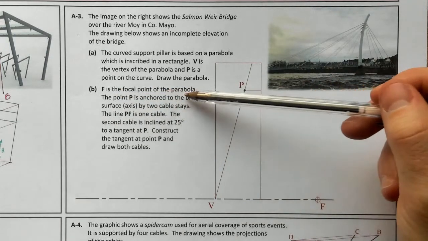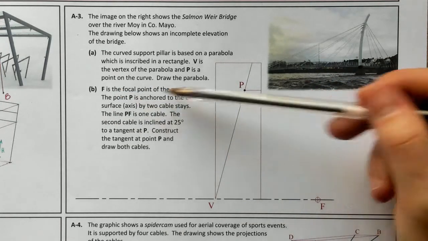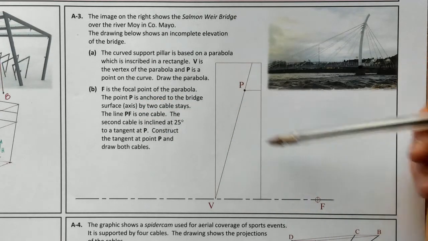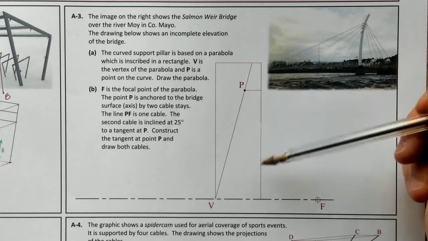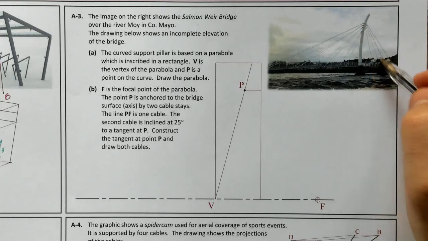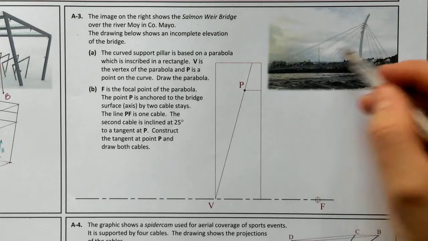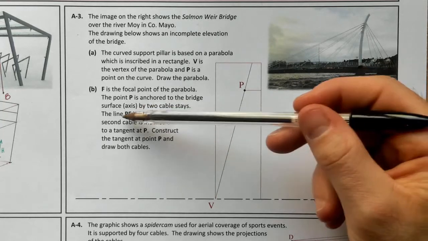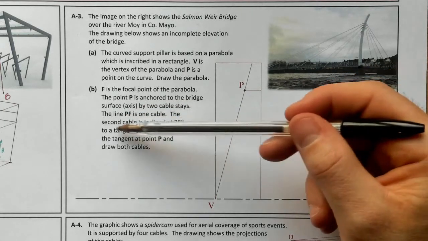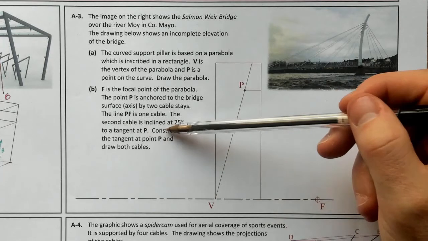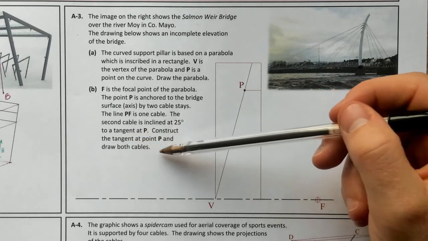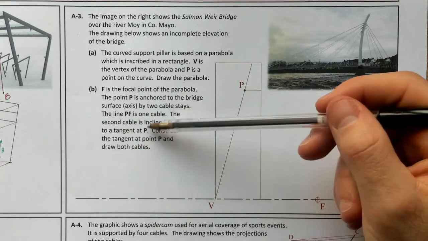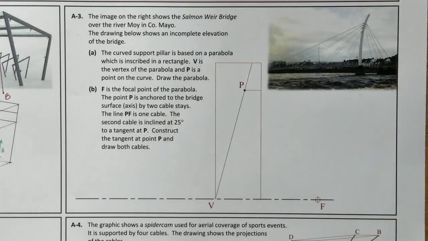The point P is anchored to the bridge surface by 2 cable stays. The line PF is one cable, so I'm going to connect P to F. That's one cable, and obviously the other cable you can see here. So there's this cable stay here on this side, and there's lots of them on this side. So I assume we're going to have to get the ones on this side over here. The line PF is one cable. The second cable is inclined at 25 degrees to a tangent at P. Construct the tangent at point P and draw both cables. Okay, yeah, that's not too bad.